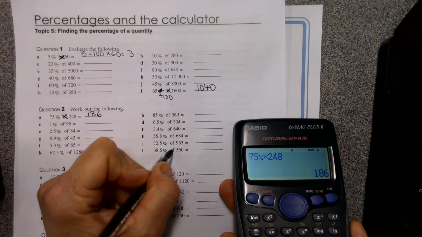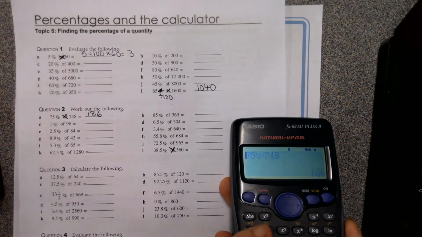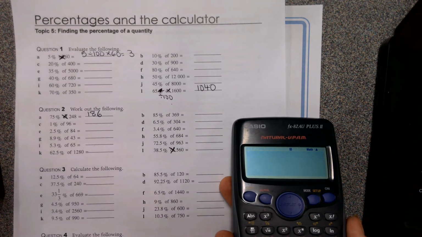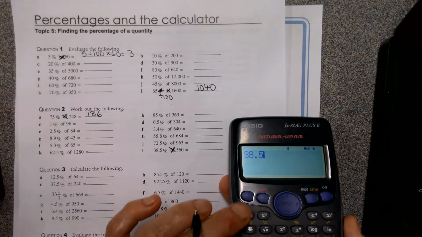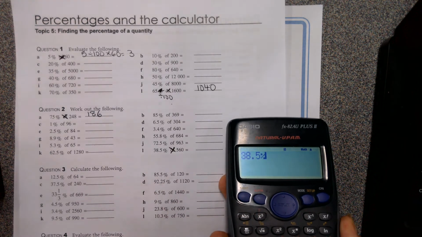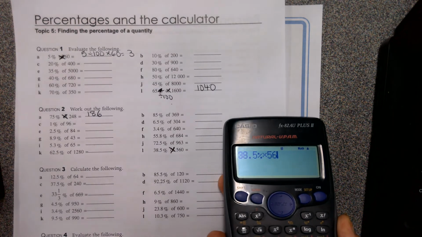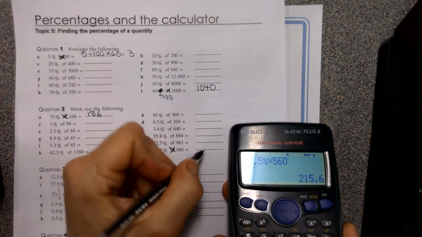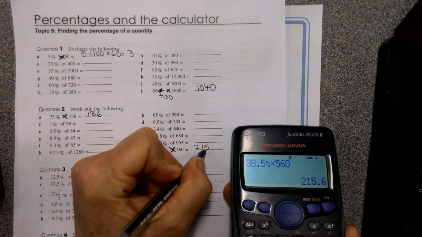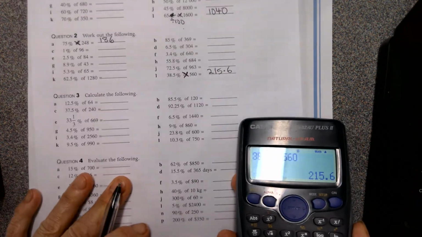And this one here, 38.5% of, so we use times for of, and we'll use our calculator. 38.5, just remember you can divide by 100 if you want, multiplied by 560 equals 215.6.